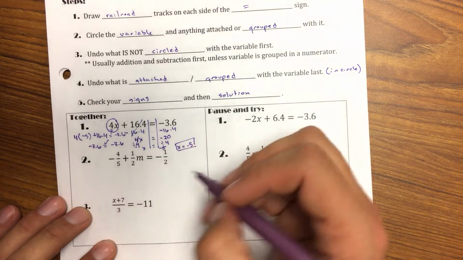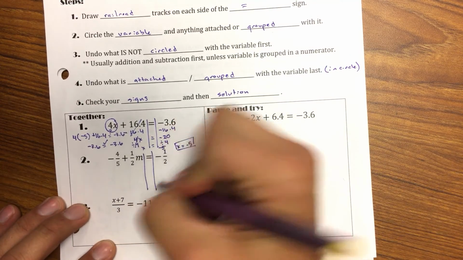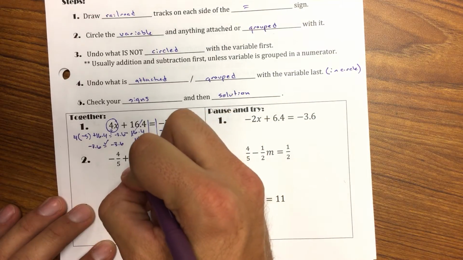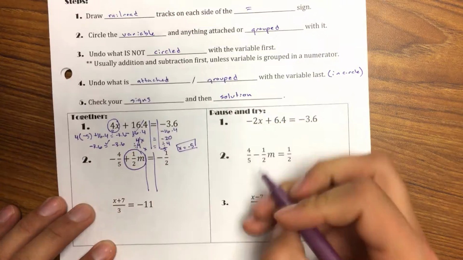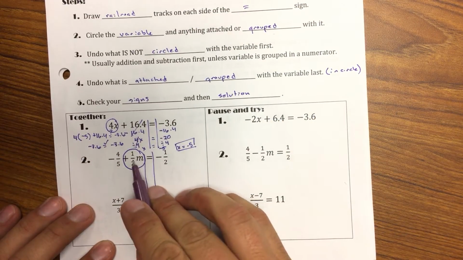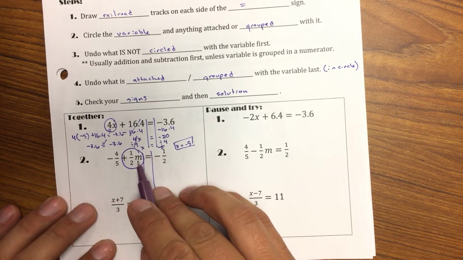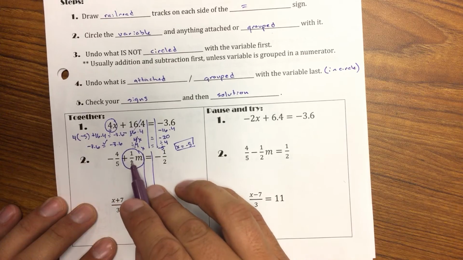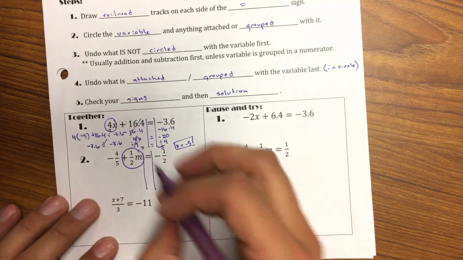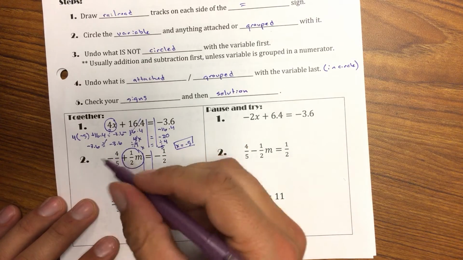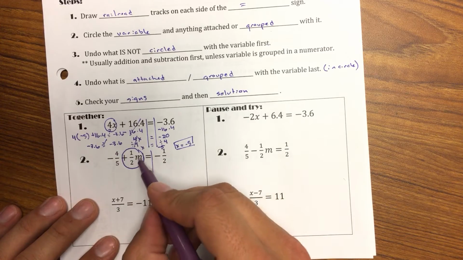All right, number 2, railroad tracks first, and then I'm going to circle whatever is happening to m. M, we're multiplying by 1/2. That's what's attached to my m, and it's a positive 1/2, so that's easy. And step 3 is to undo what is not circled.